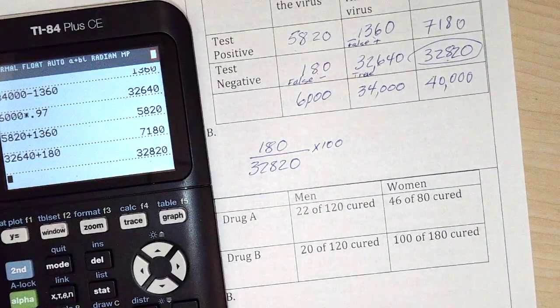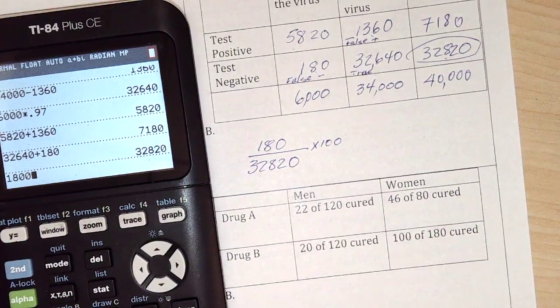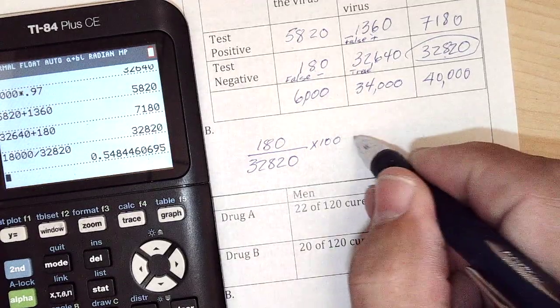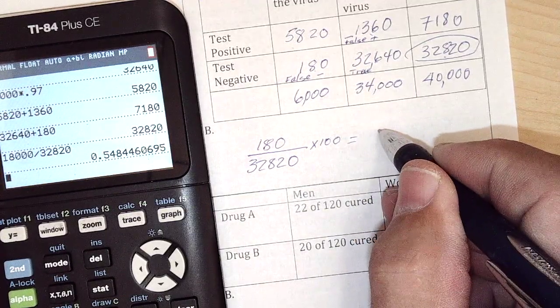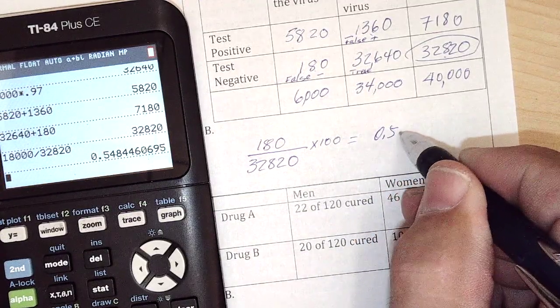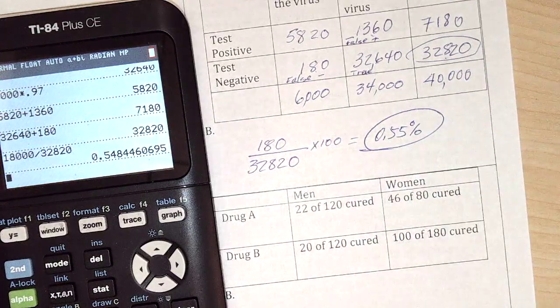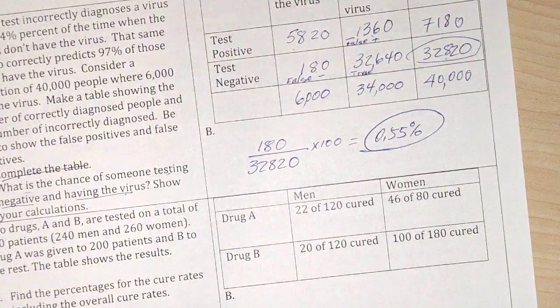So we get 180 divided by 32,820, and we get 0.55%, less than 1% chance.